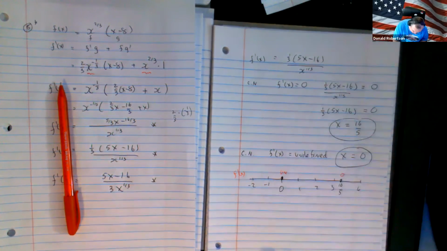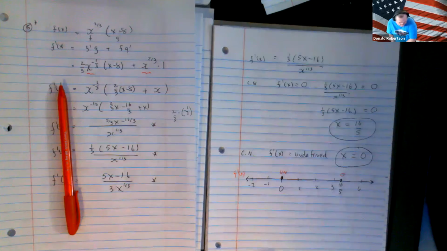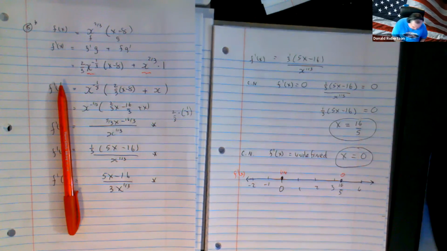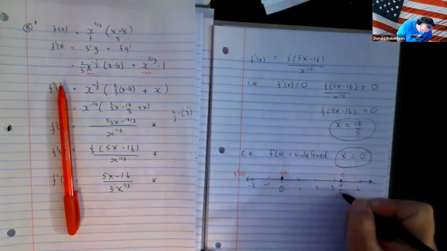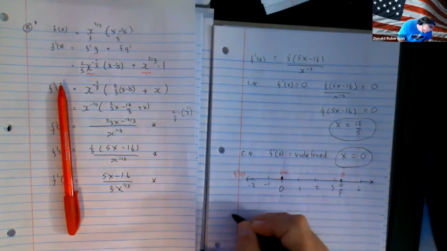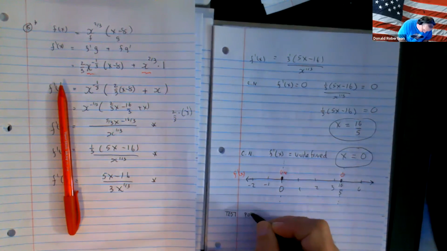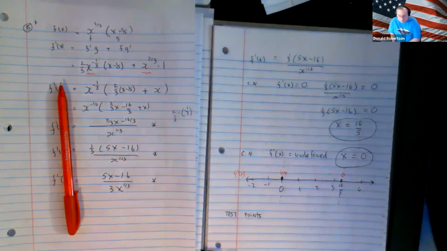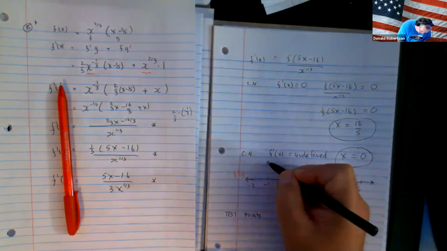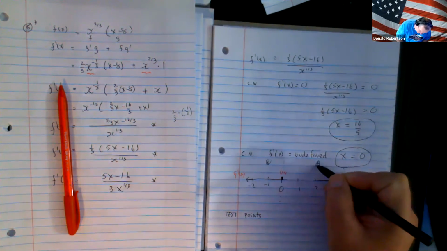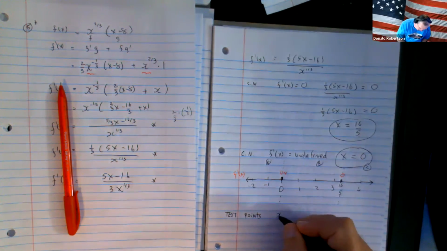Of course, function goes on forever. All right, I need to know some test points now. So imagine a little wall. Give me a test point for region A, B, and C again. -1.